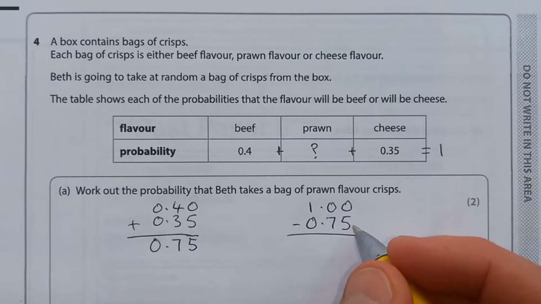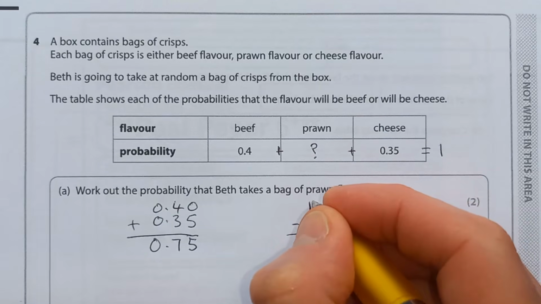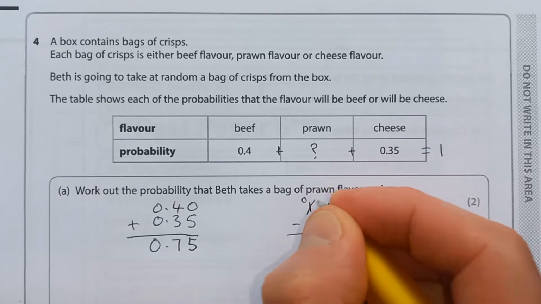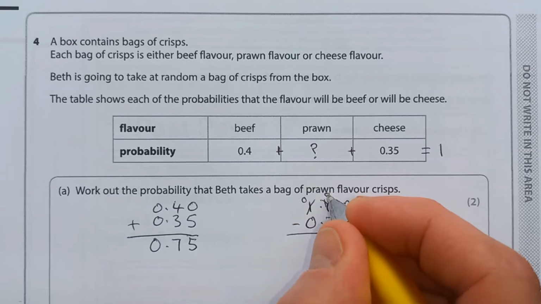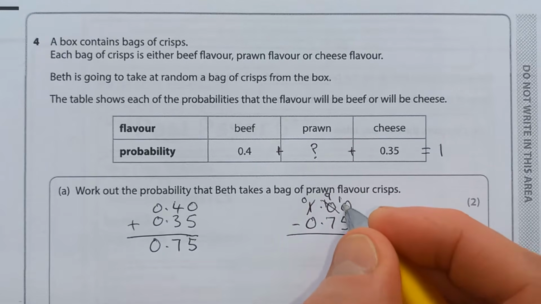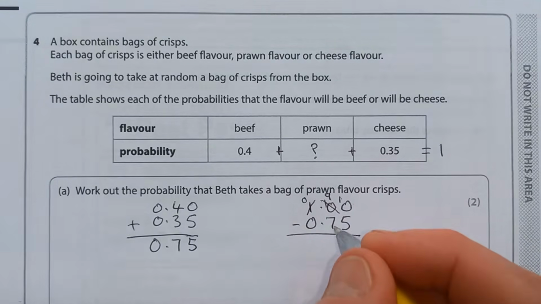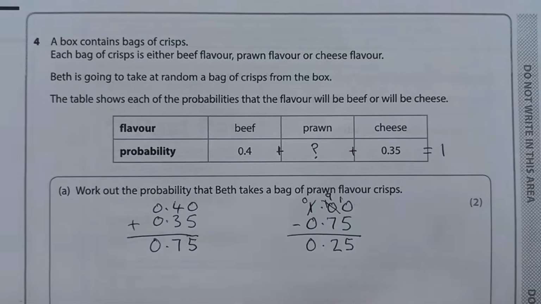0 take away 5, we can't do. So we're going to have to take one from over here. So the 1, we're going to turn this into a 0, and we'll hand the 1 across. We want to hand 1 across over here again, so the 10 will take 1 away to make it 9. This now becomes 10. So 10 minus 5 is 5, 9 minus 7 is 2, and 0 minus 0 is 0. So we get a final answer of 0.25.